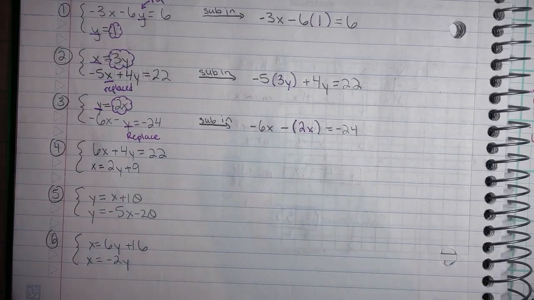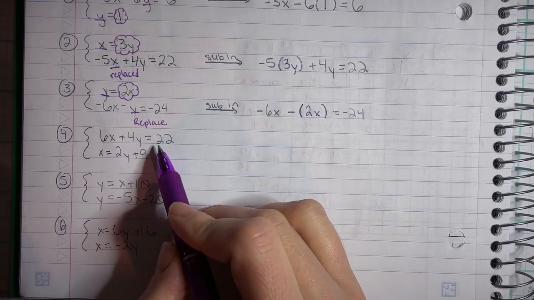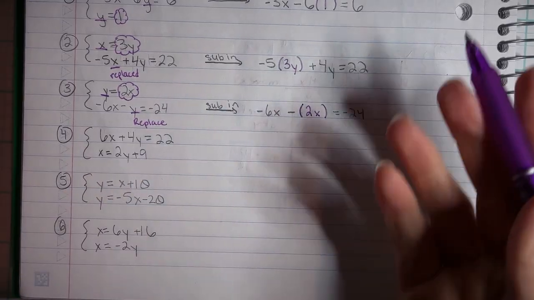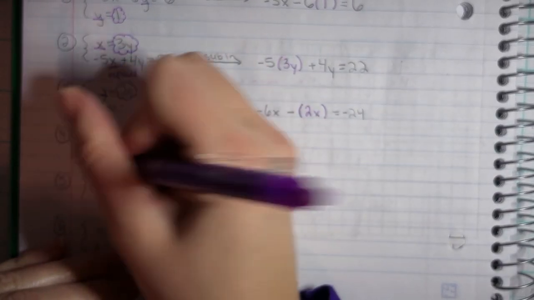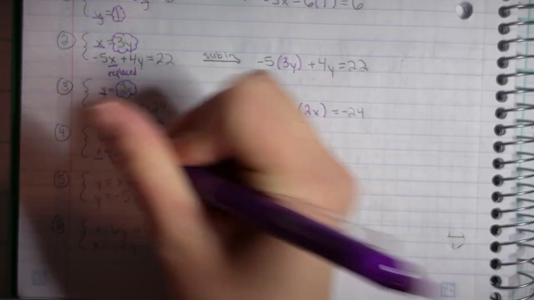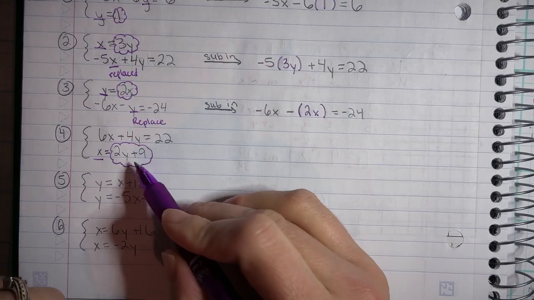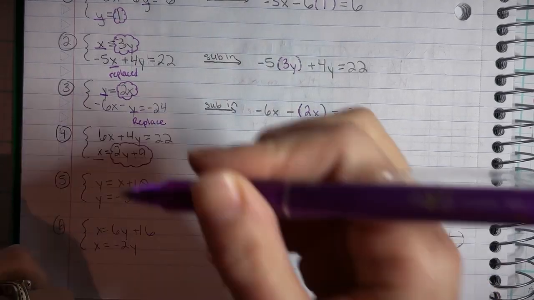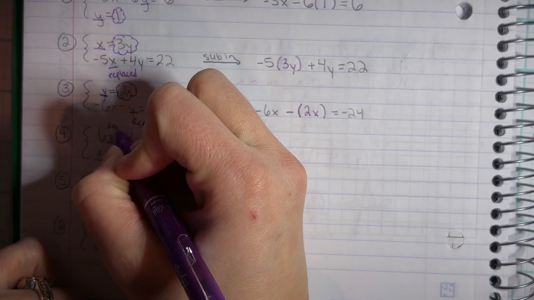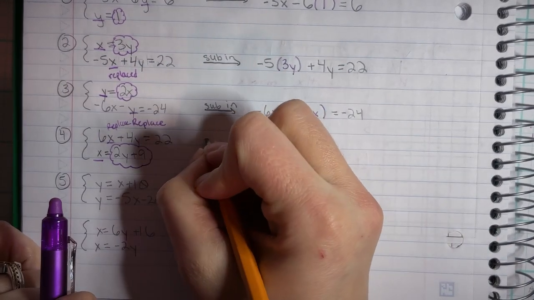So same kind of thing, right? We got 6x plus 4y equals 22. We got x equals 2y plus 9. The bottom has x equaling some stuff, right? That stuff is the 2y plus 9. So we are going to take this stuff and we are going to use it to replace this x. So I'm going to sub in.